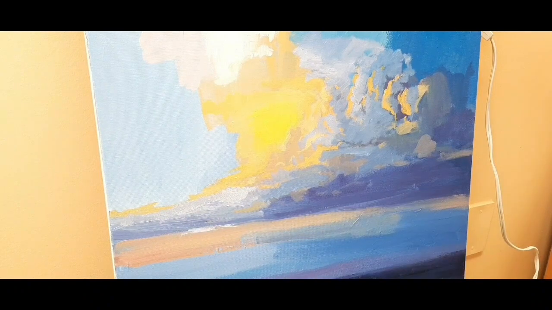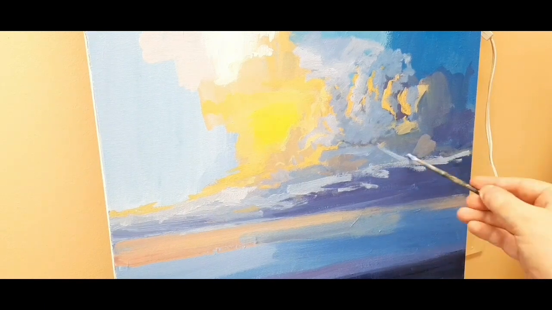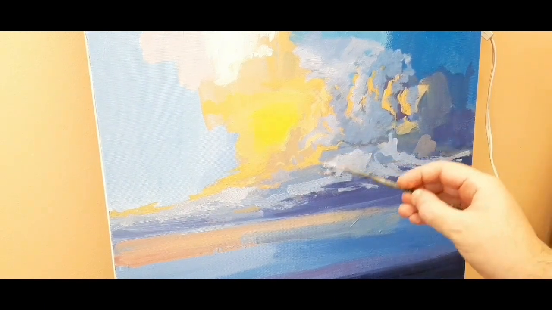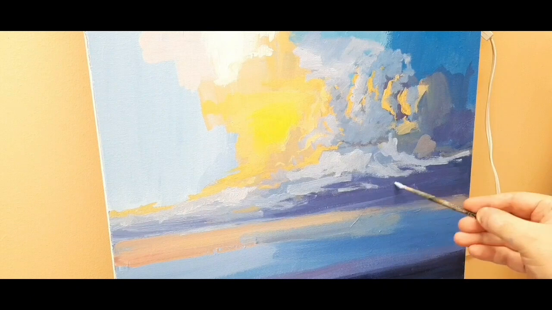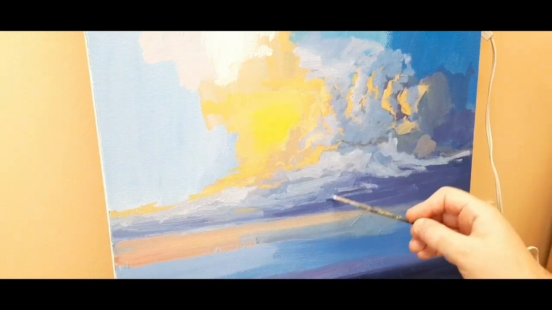So I rely on being able to use the paint and the brush to be flexible and malleable, just the way I need it to be.